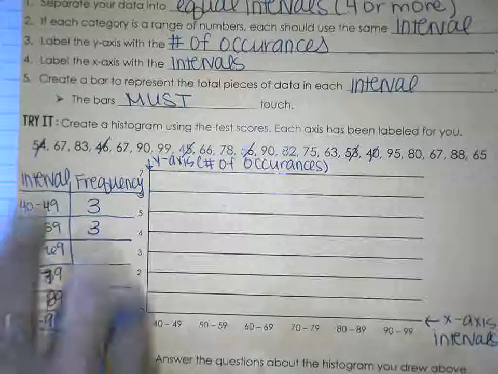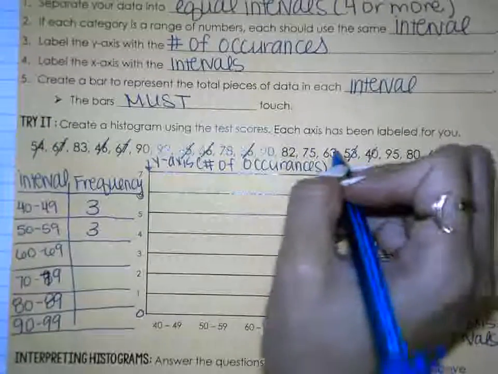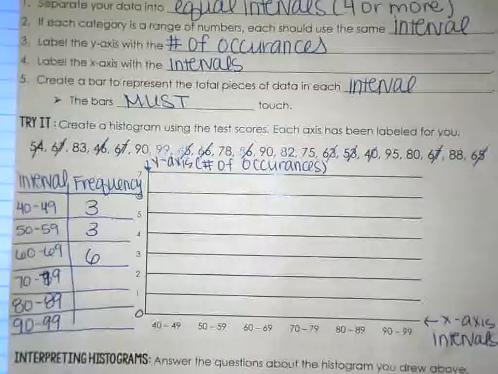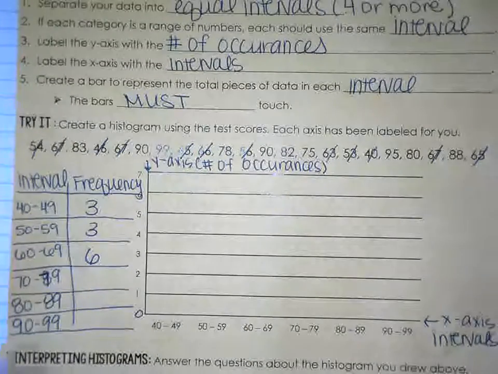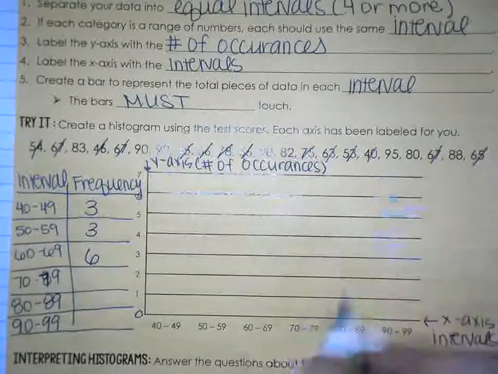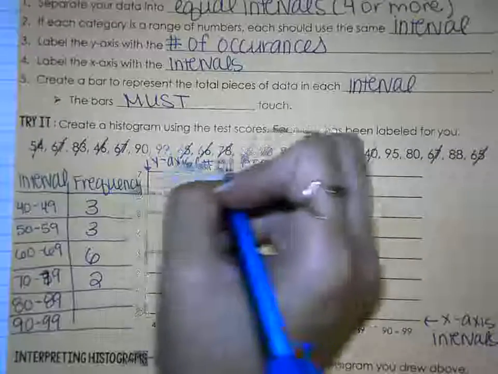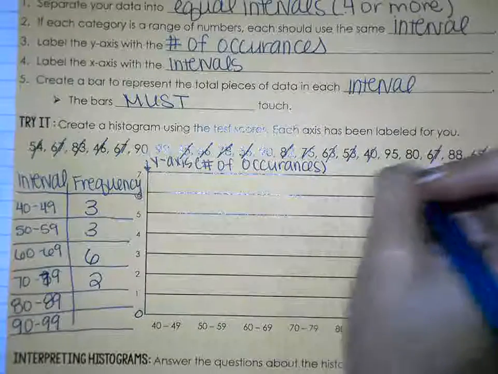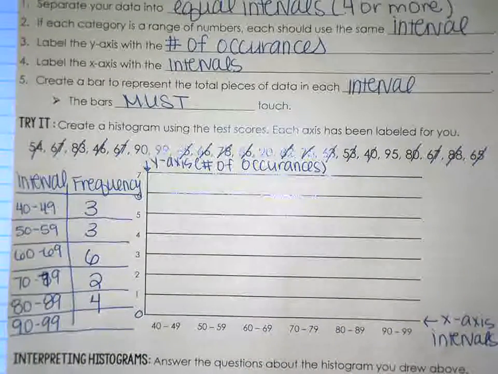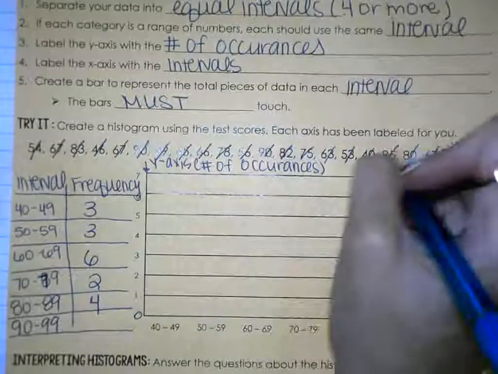Same thing with 60 to 69. 1, 2, 3, 4, 5, 6. So I have 6. Then 70 to 79. 1, 2, and I have 2. 80 to 89. 1, 2, 3, 4. And last, 90 to 99. 1, 2, 3, 4.